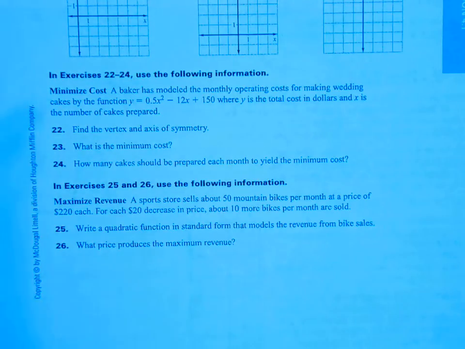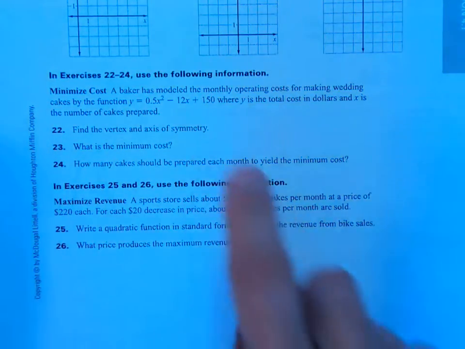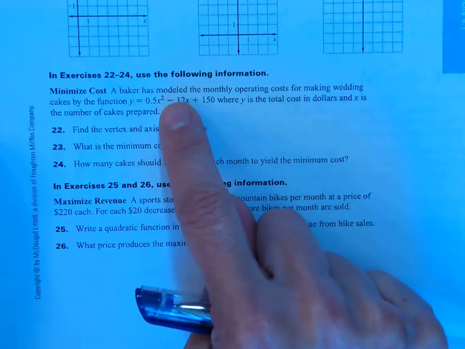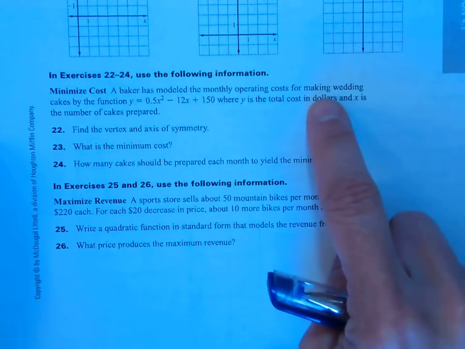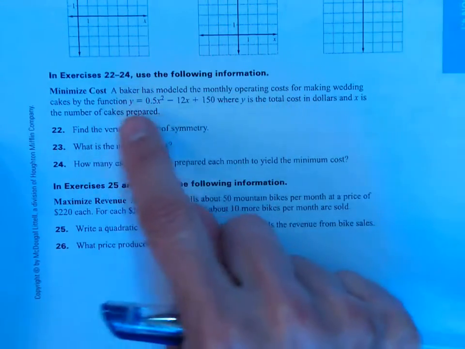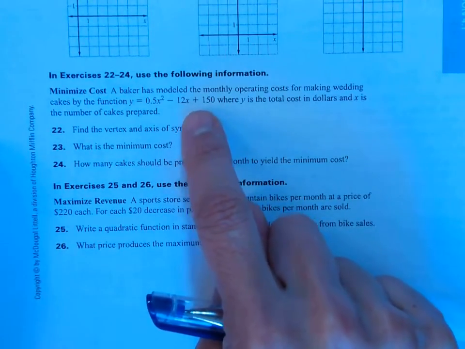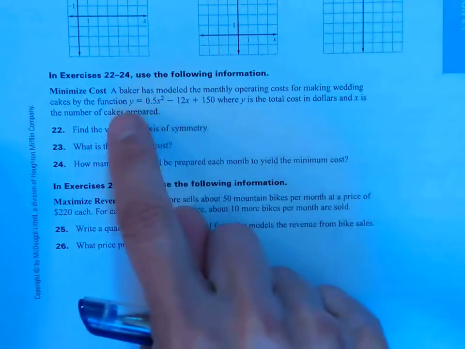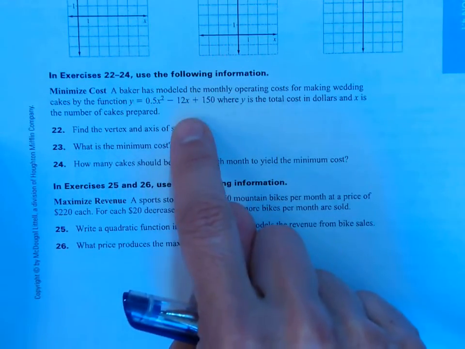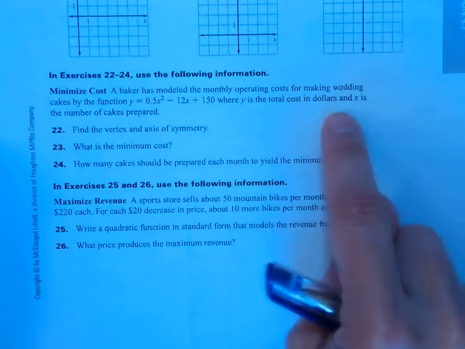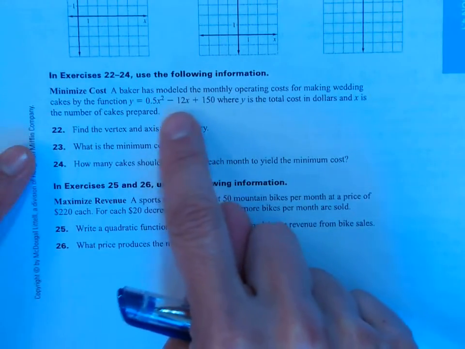The first one is about minimizing cost. So you are, fortunately at this stage, they tell you the model. They make it really easy for making wedding cakes. Here's the model. It's important to know what X and Y stand for. So Y stands for the total cost for the baker for making wedding cakes. So that's Y. And X is the number of cakes you're preparing.